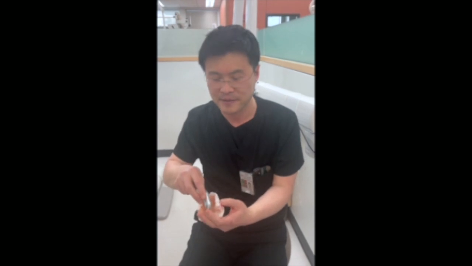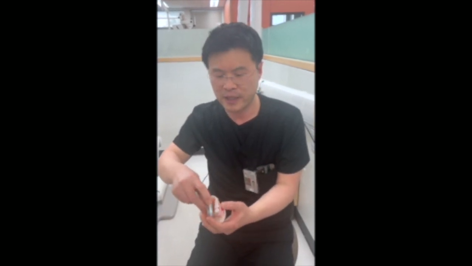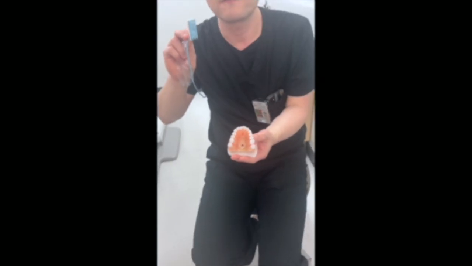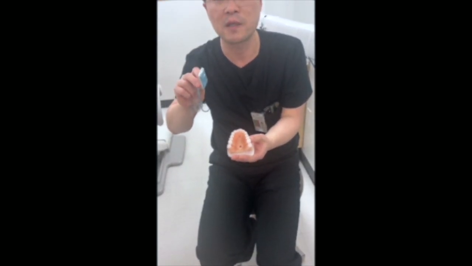Now we'll go over how to take premolar radiographs in the maxilla. Again, we want to remember that the sensor is very stiff.